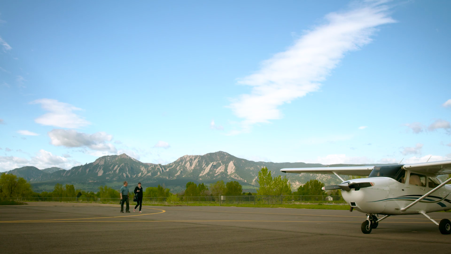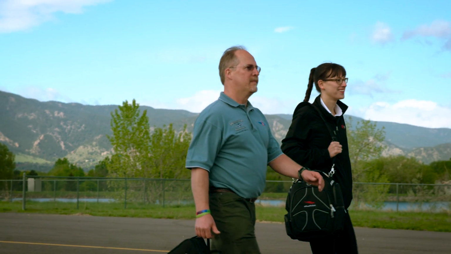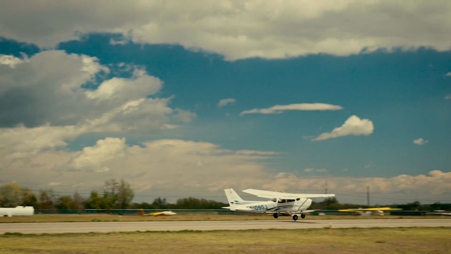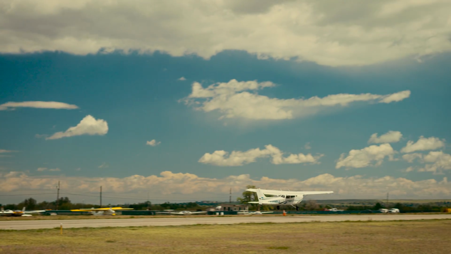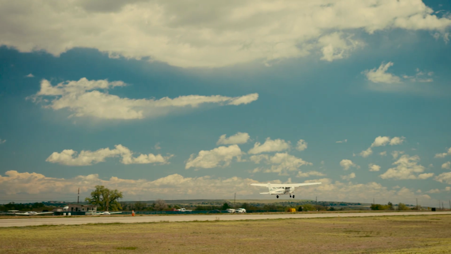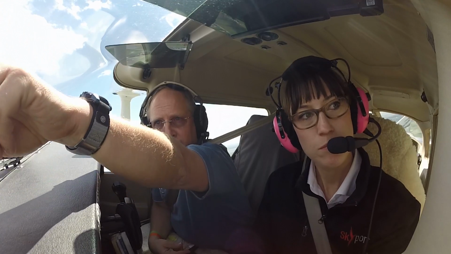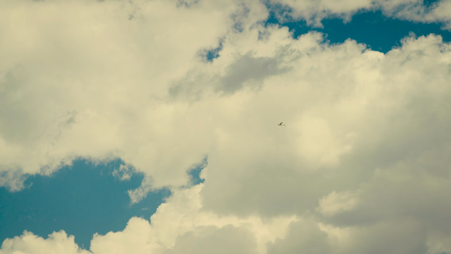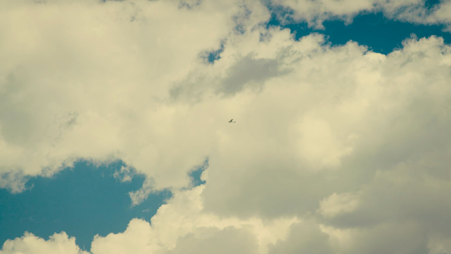All right, 6,300 is our traffic pattern altitude. We're really looking for no more than about 85 knots, because that'll allow us to really kind of get a feel for where things are. We're going to take this swath and we're going to aim right at those peaks way up in the distance. All right, so let's go ahead, pick up some altitude. We'll go to 65 again.